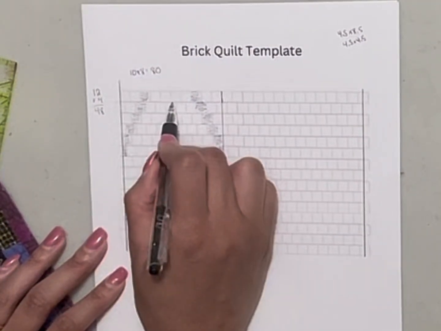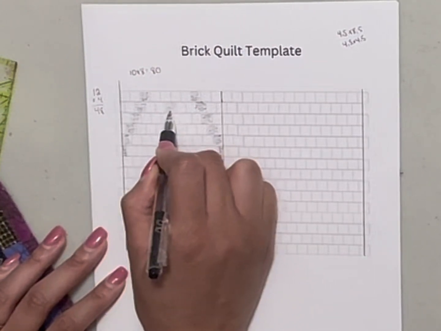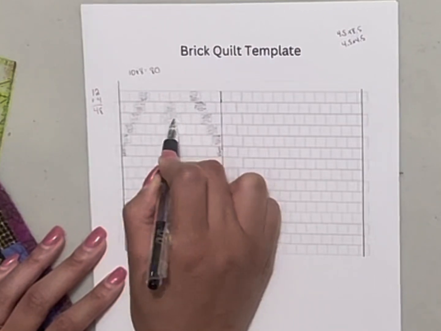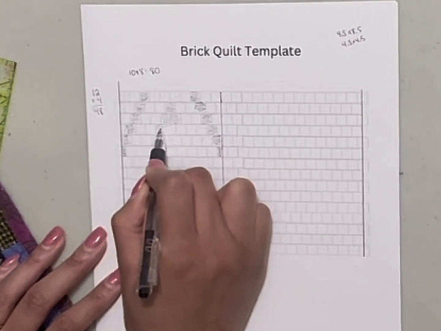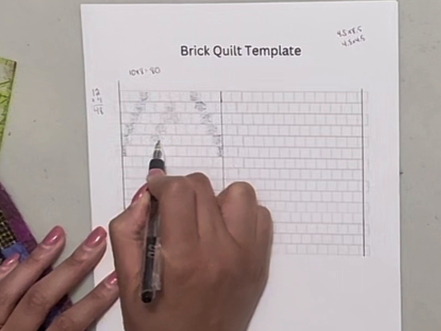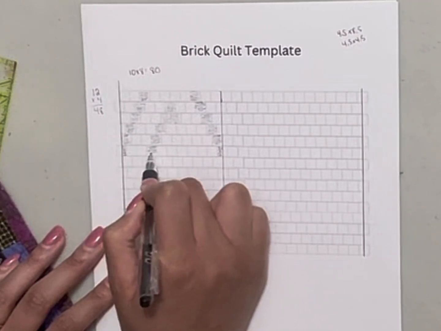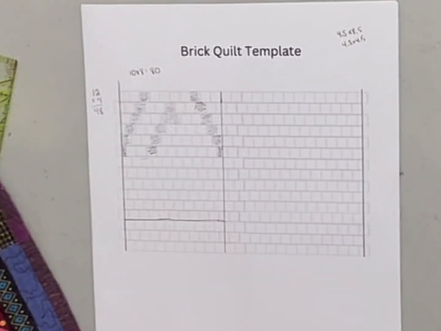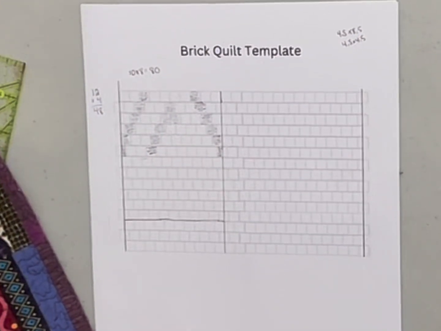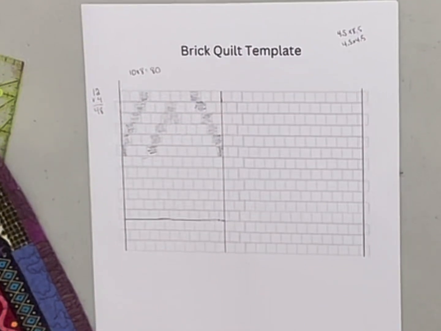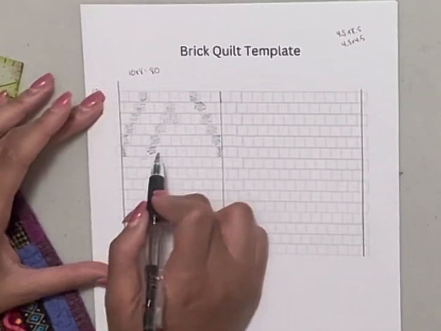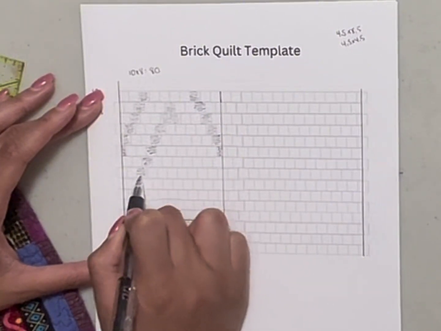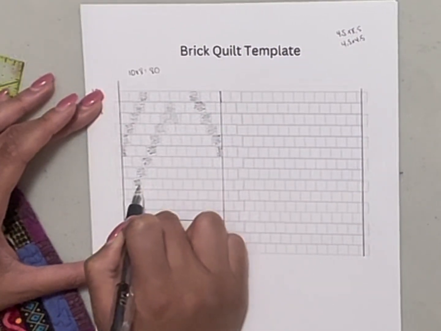And then this is where we're just marking the anchor colors. And it might be best to do it with a pencil if you're not so confident in this yet. So you can erase as you're creating your design, but I'm just showing you a design I've already created.